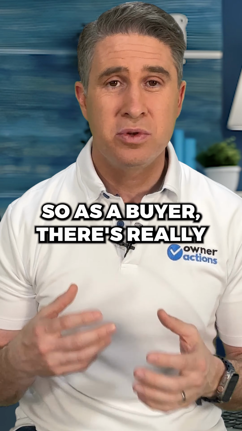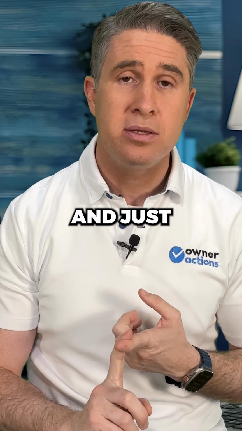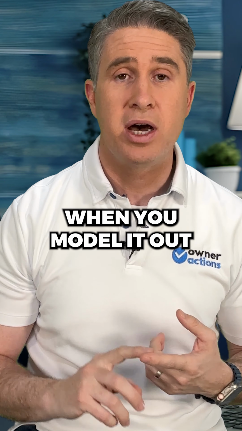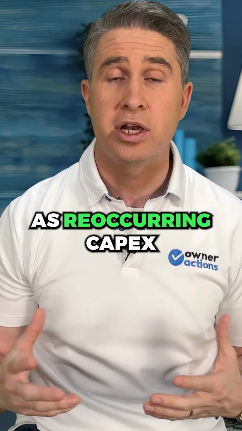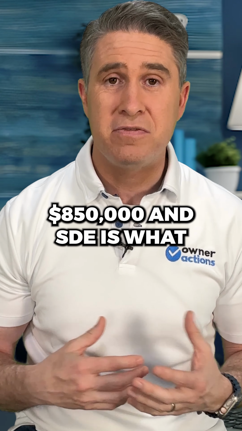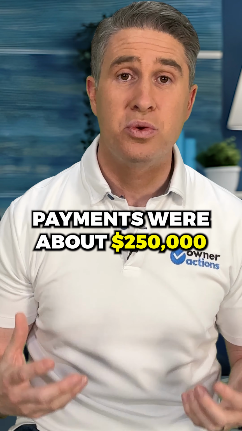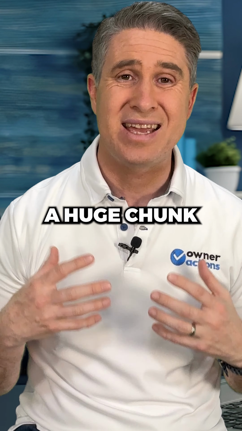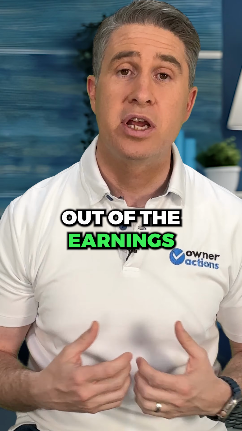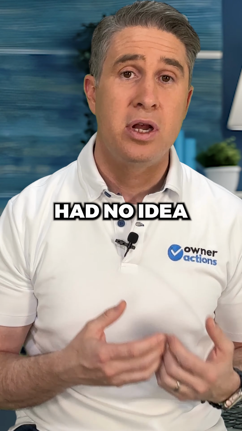As a buyer, there's really two things you can do. You can treat that lease expense as a lease payment and run it through the income statement when you model it out, or you can treat it as recurring CapEx. But either way, this business had about $850,000 in SDE, which is what they were advertising. These lease payments were about $250,000. So they were going to take a huge chunk out of the earnings and have a huge impact on the value of the business. And the broker had no idea.